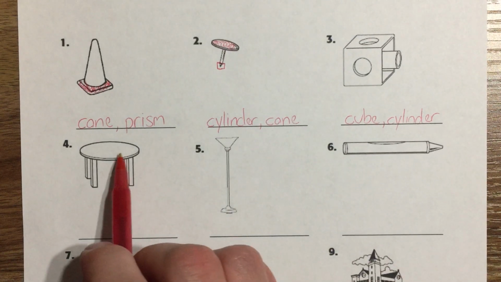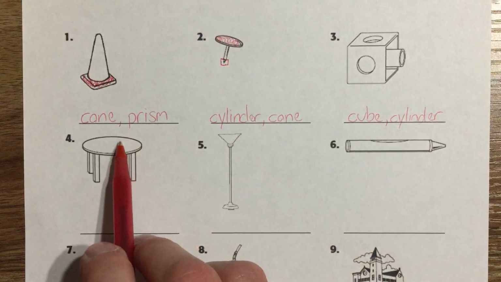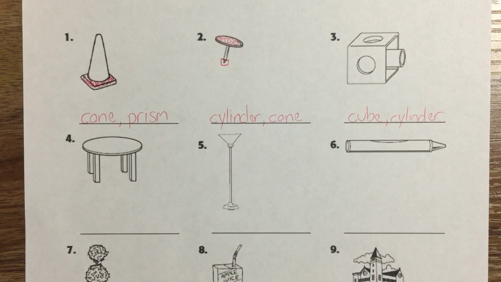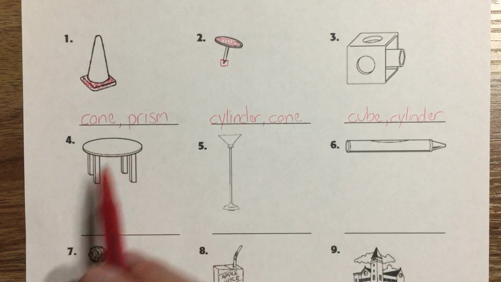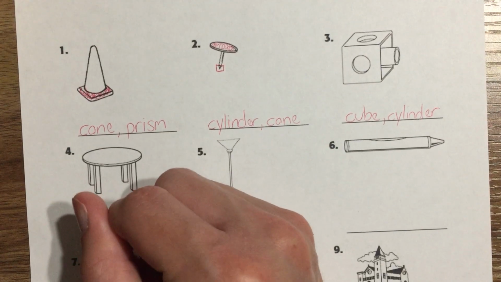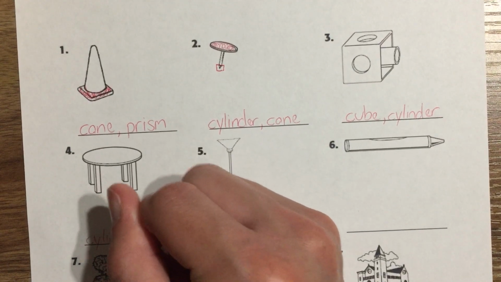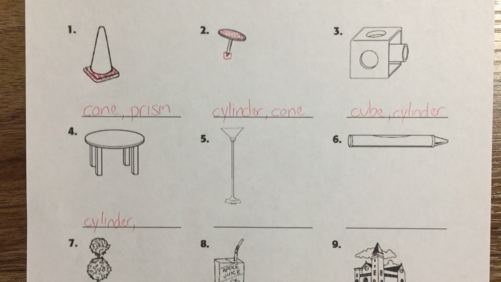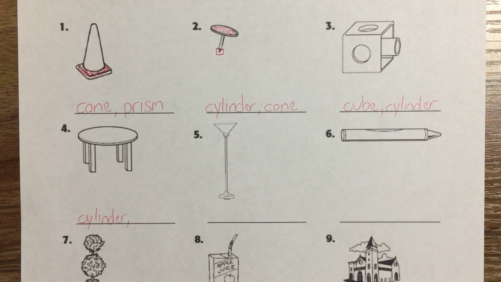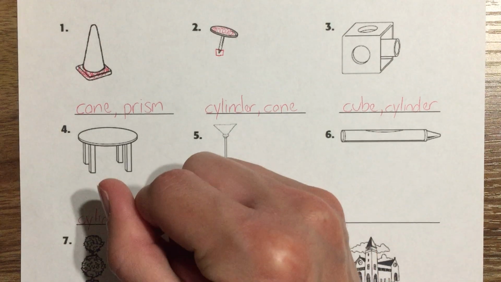Number 4, same thing. Like with the tack up here, we have another cylinder that sits on top of those 4 legs of this table. It looks kind of like a big long disc, but I think we're just going to call that a cylinder, because we have talked about the cylinder, not so much about the discs. Then each one of these legs looks like, once again, another prism.